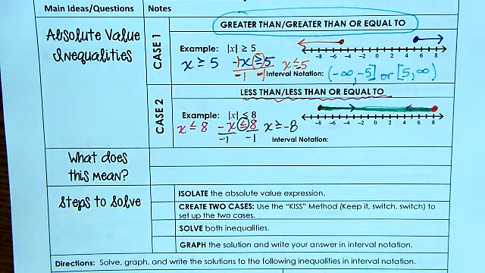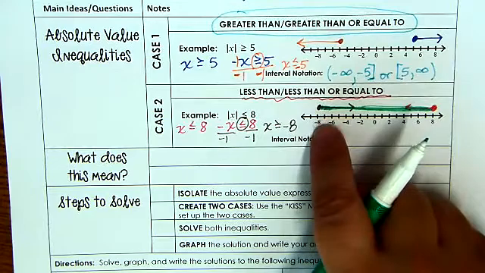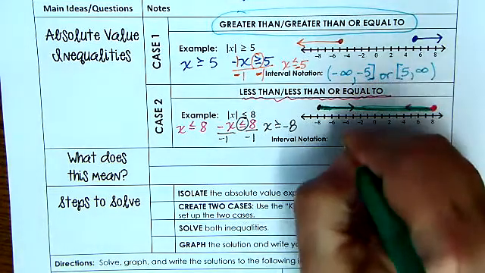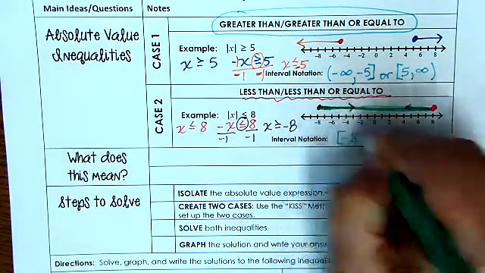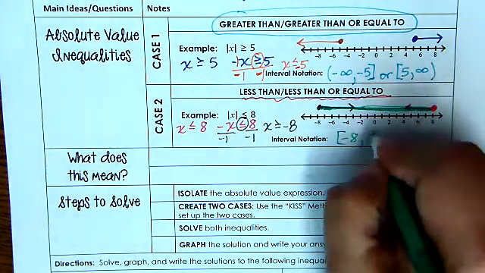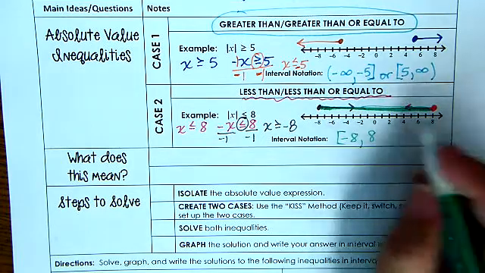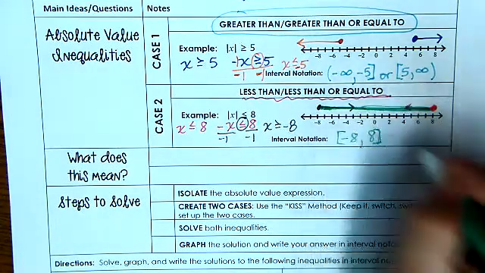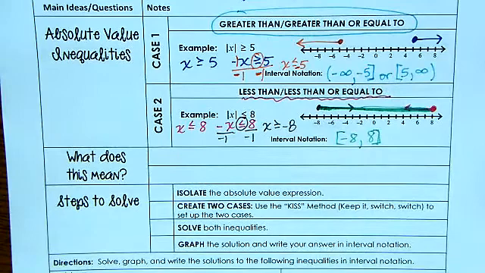So when we write our interval notation, it starts at the -8 and it's equal to, so I have an open bracket, -8, comma, and then it goes all the way to 8 and it stops there because it's equal to, and I put the bracket. That's my interval notation.